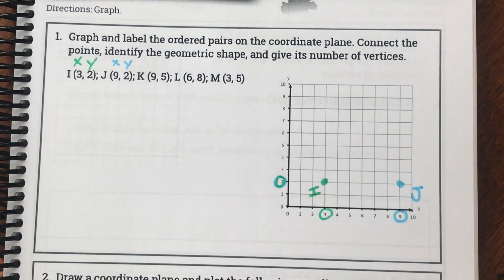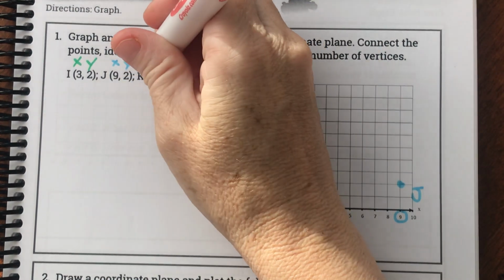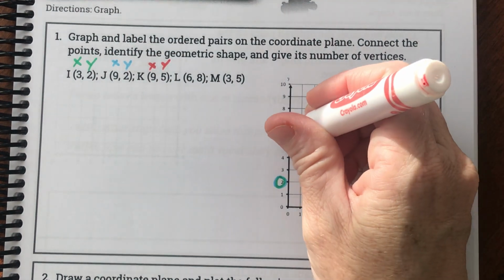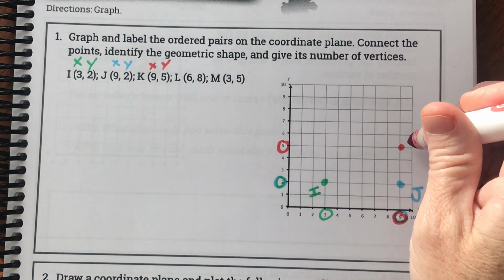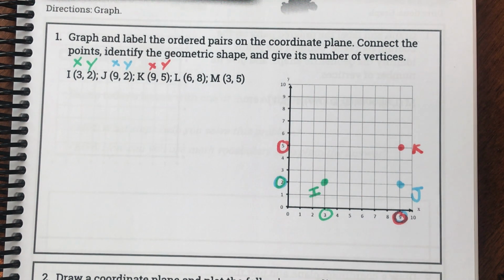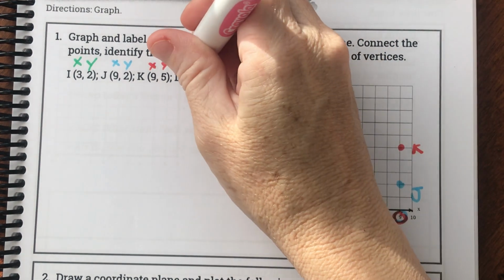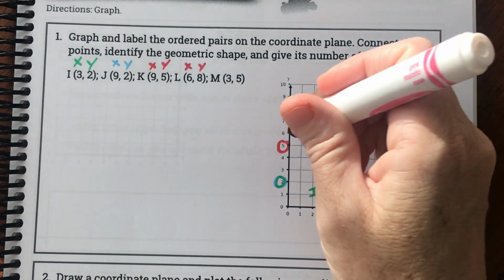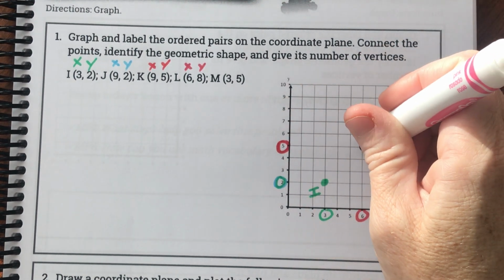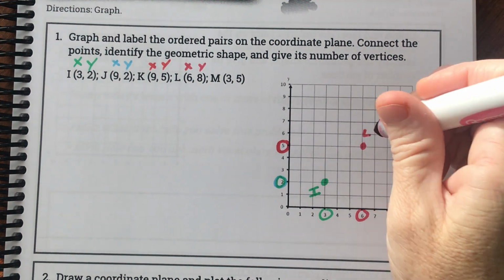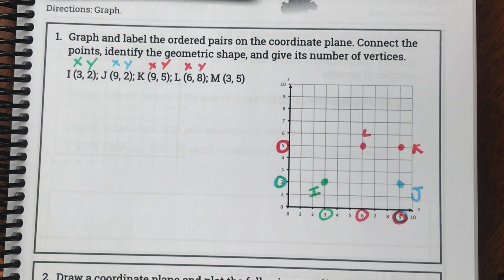Okay, my next one is another x of 9 and a y of 5, which means it would be right there, and that is K. Okay, my next one is an x of 6 and a y of 5 again, which looks like it's right there. So that would be L.